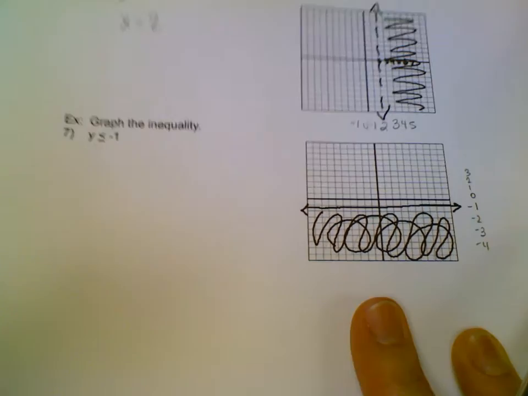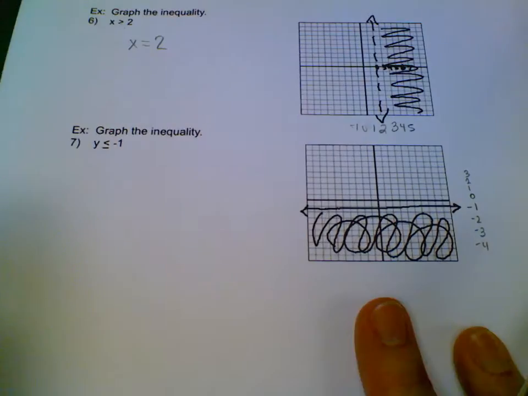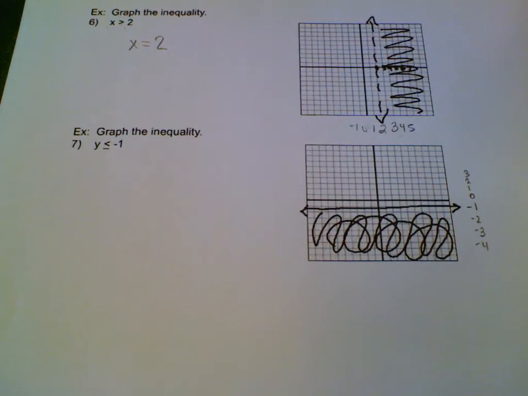Okay, so that's it for 6.5. So you want to make sure that you are doing 3 steps: graphing the line, checking if it's dashed or solid, and then you're going to shade one side or the other.